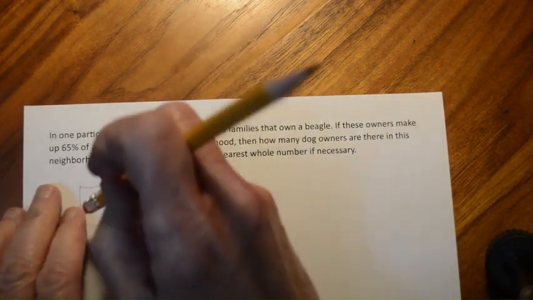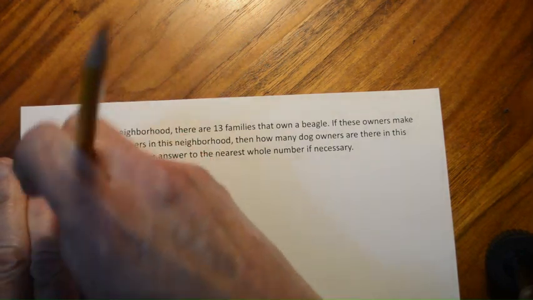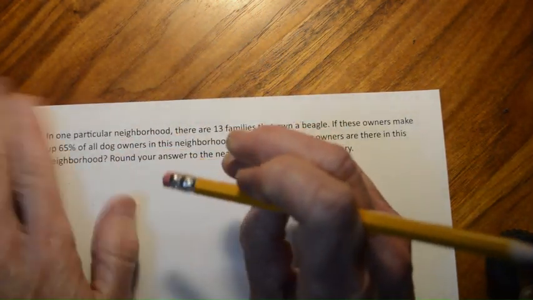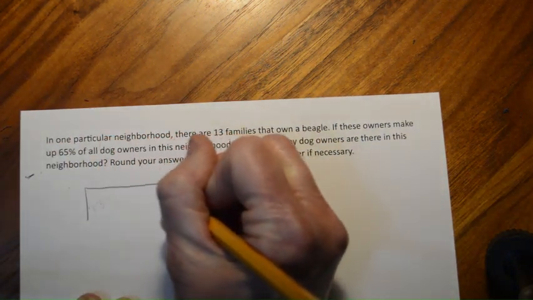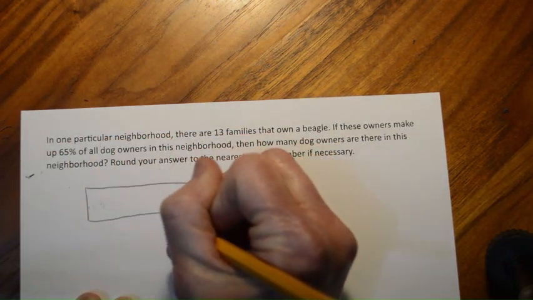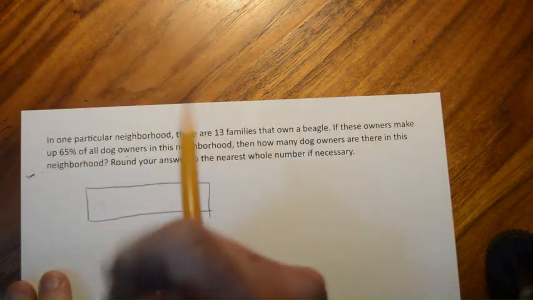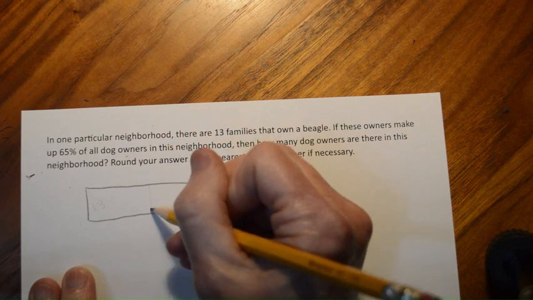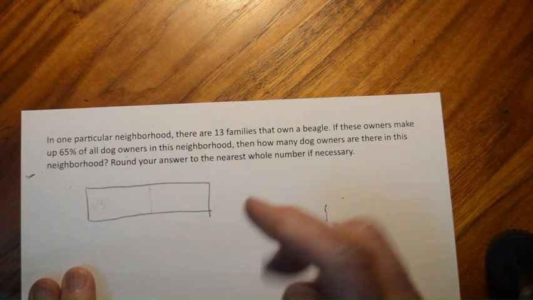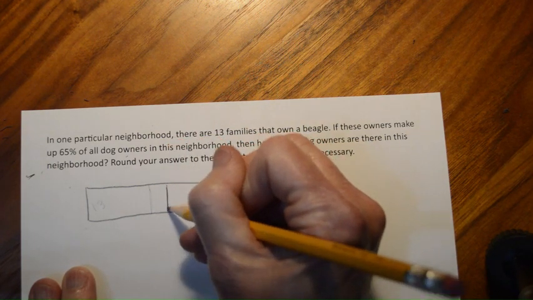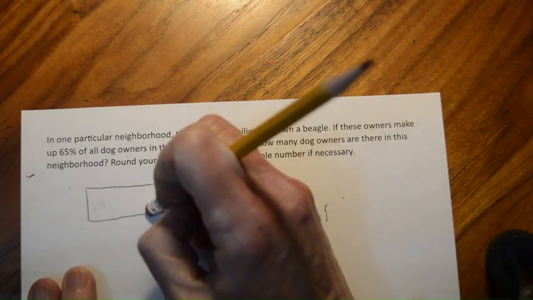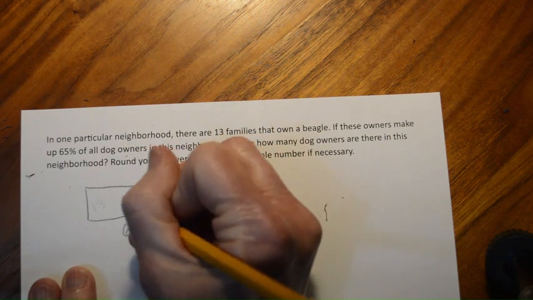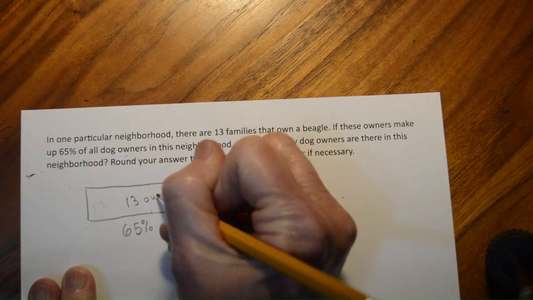So again, if we were to think about what this looks like as a fraction, I'm going to draw a nicer rectangle, commit to this. So we've got this neighborhood, whatever that looks like. 65% of the dog owners own a dog that's a beagle. So here would be 50% if I cut that in half. So I'm going to make it a little bit more than that. And let's say this is about 65%. All right, so I can say it's 65%. I can also say it's 13 owners.